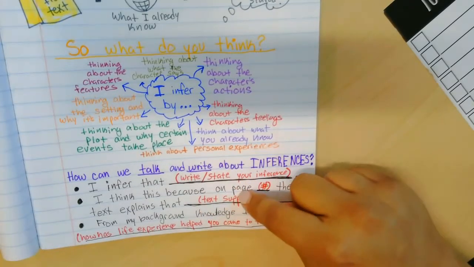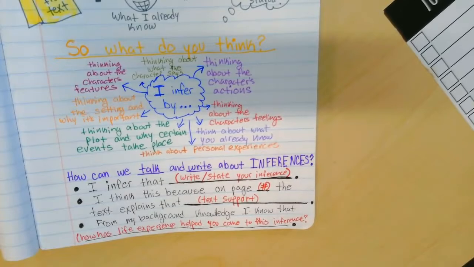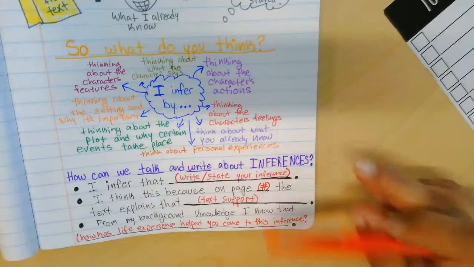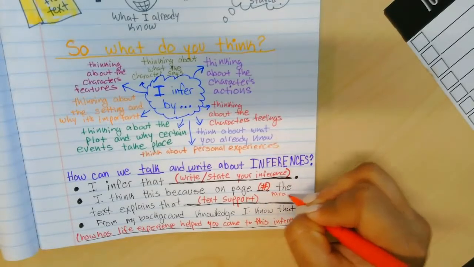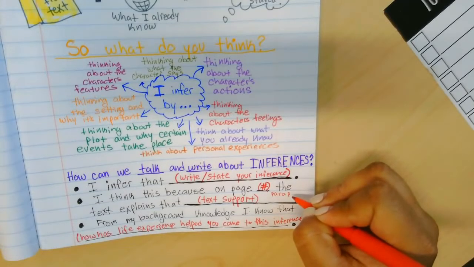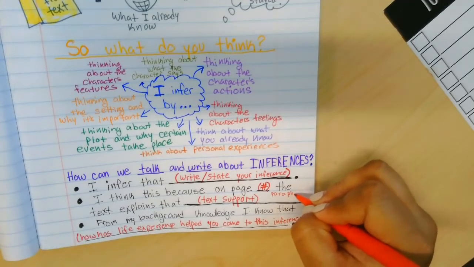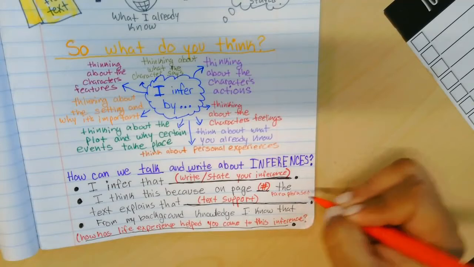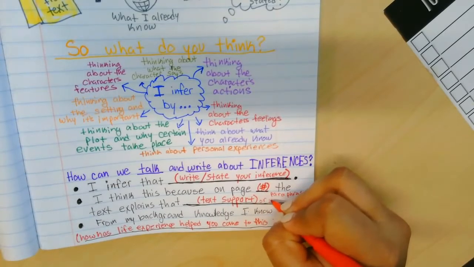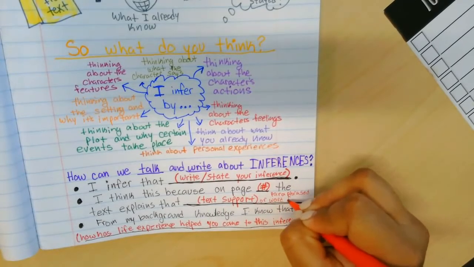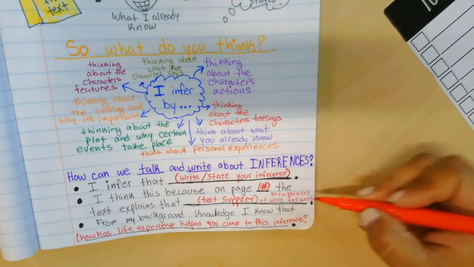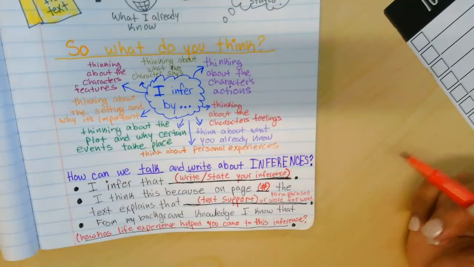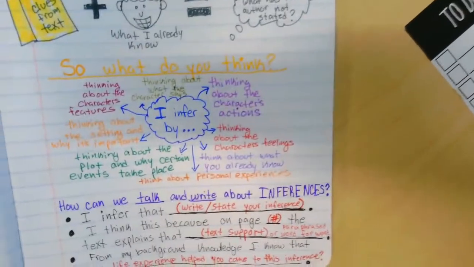Okay, so here we just put text support, but the text support that you could use here could either be paraphrased or word for word. Okay, so what paraphrase means is basically in your own words.